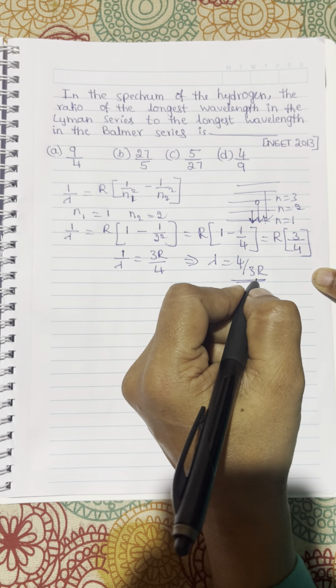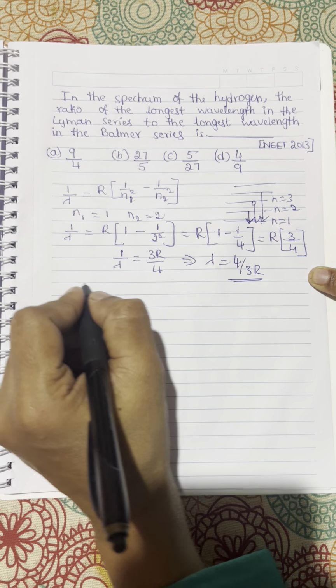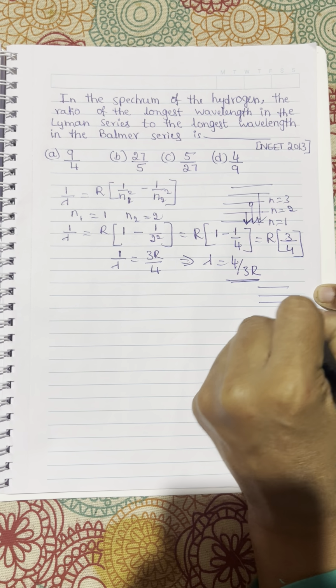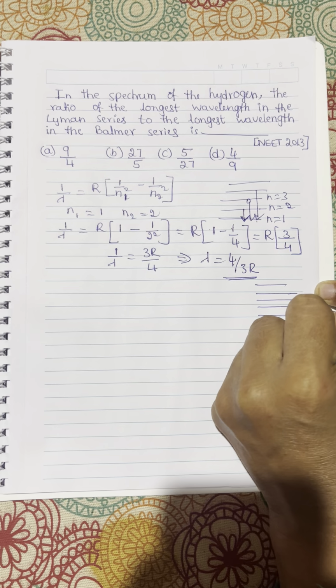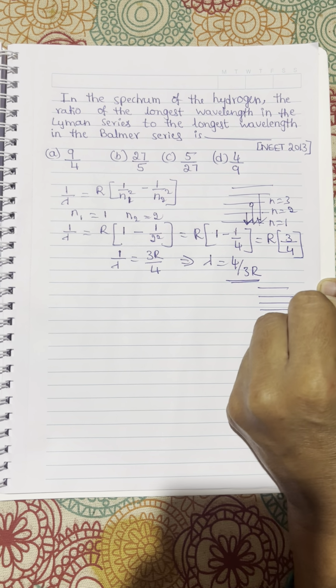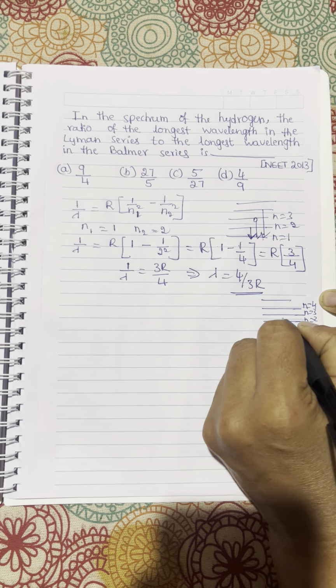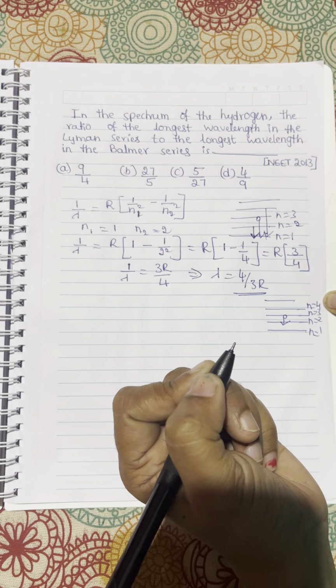Now let us calculate the longest wavelength for the Balmer series. The Balmer series arises when an electron of the hydrogen atom makes a transition from n greater than or equal to 3 to the second energy level.